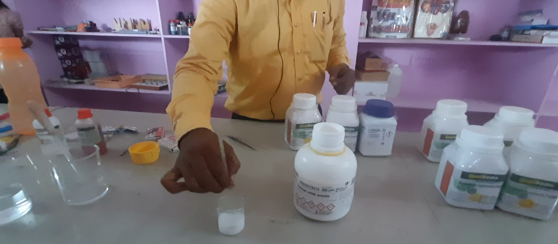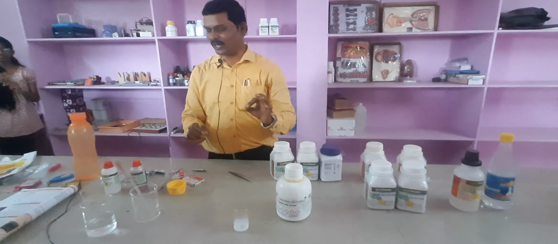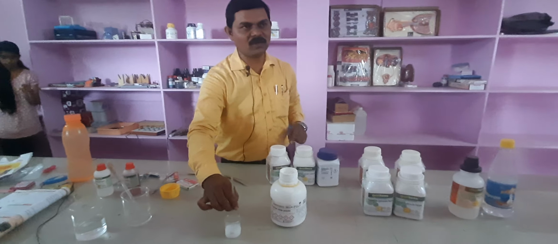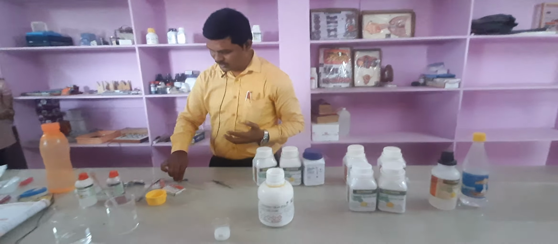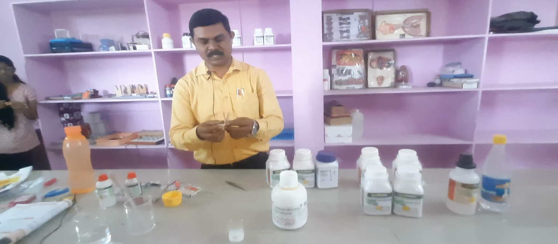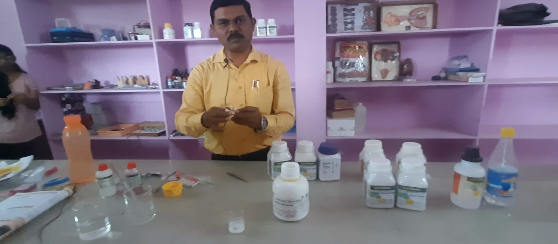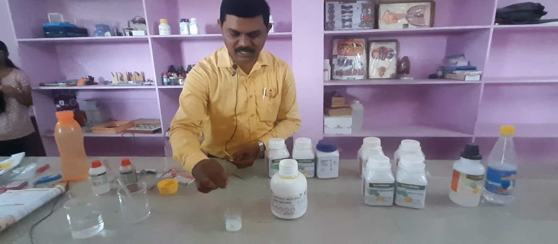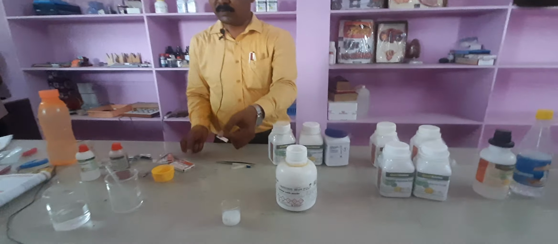So can anybody say what new product is produced here? Calcium hydroxide is the new product. Calcium oxide dissolved in water produces calcium hydroxide. What is the nature of this calcium hydroxide? This nature is tested by red litmus paper. If you dip the red litmus paper in it, it will turn blue. Okay, let us see now whether our experiment is successful or not. If it turns the red litmus blue, this is calcium hydroxide, which is basic in nature. So let us see now.